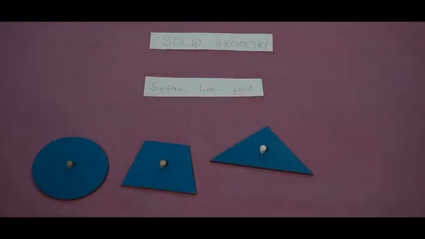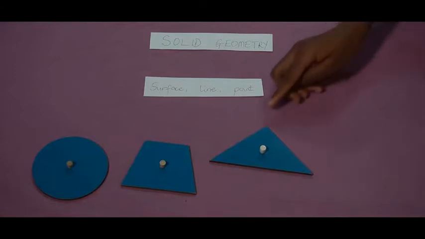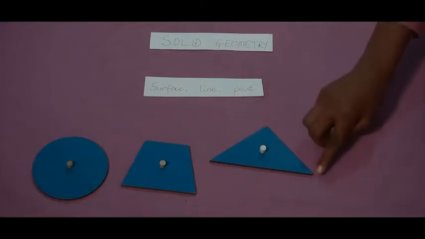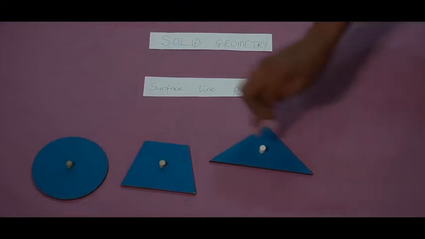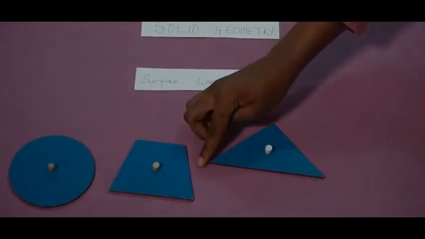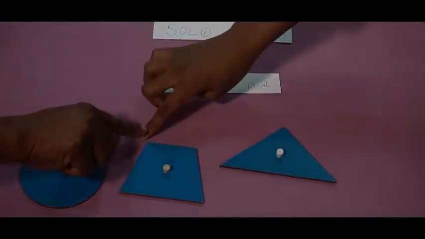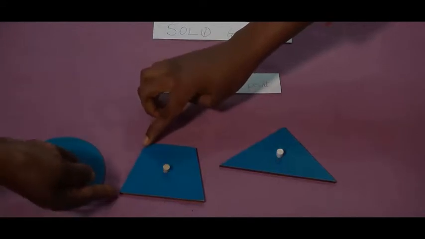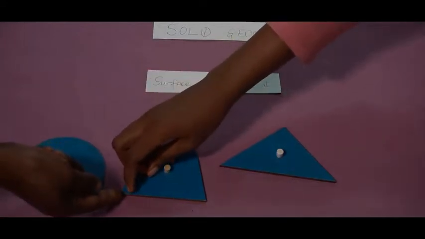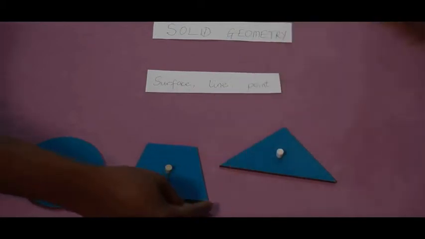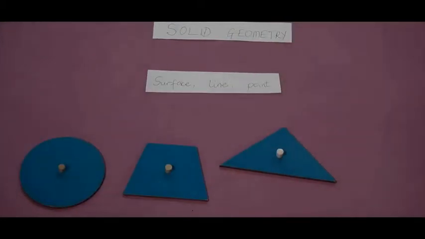Okay. Now what about point? Can we identify point? Yes. So let's identify point. This is a point. That's a point. This is a point, and this is a point. What about here? Can you show me a point? This is a point. This is a point. That's a point. This is a point, and this, and this is a point. Yes. Okay.